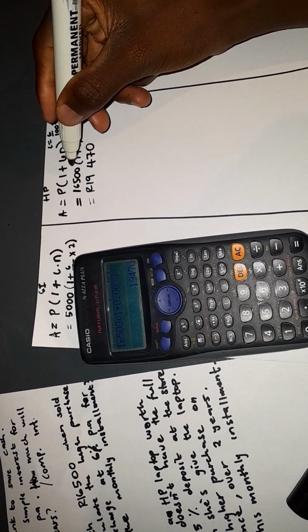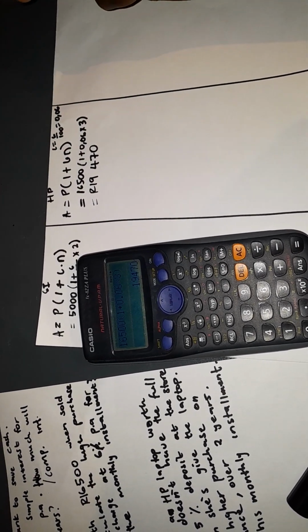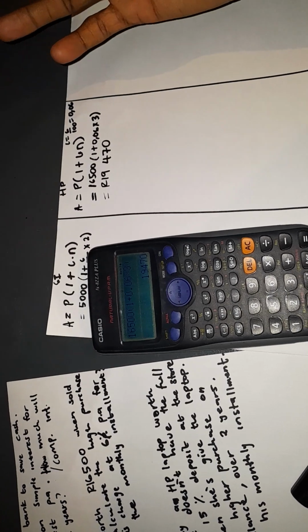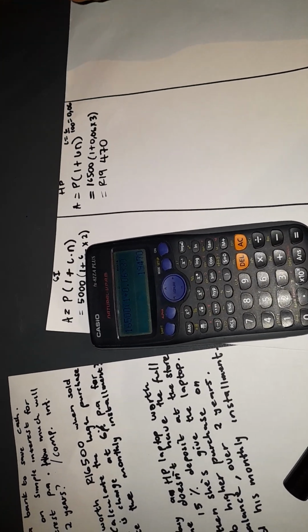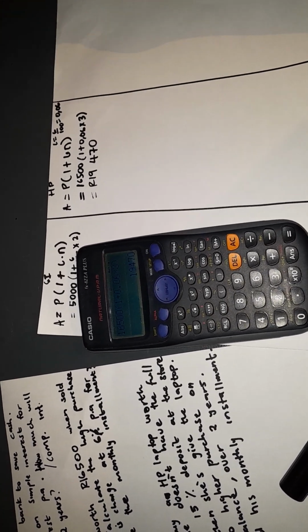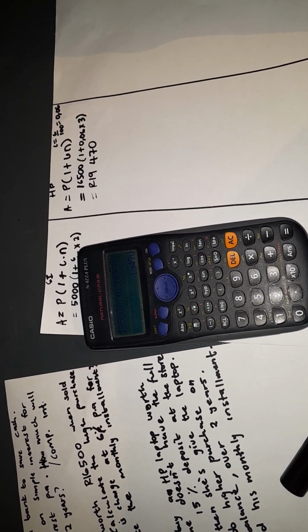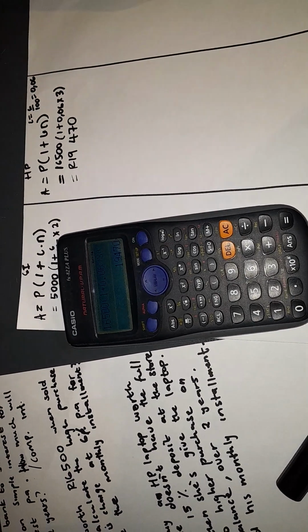Just 16,500. So you can see that he will be paying close to 3,000 rands extra just by choosing to do installments, which personally can be understandable whenever you can't afford it, but you just fell in love with the iPod.